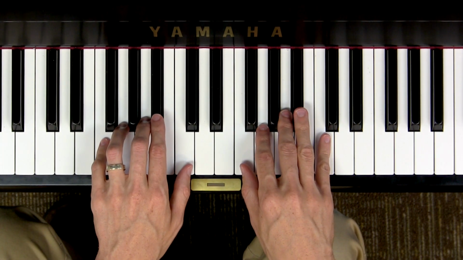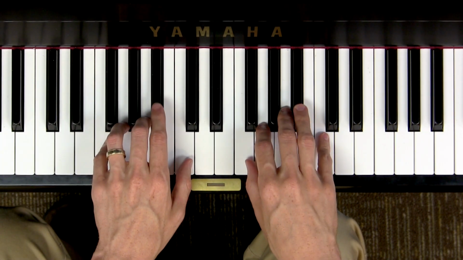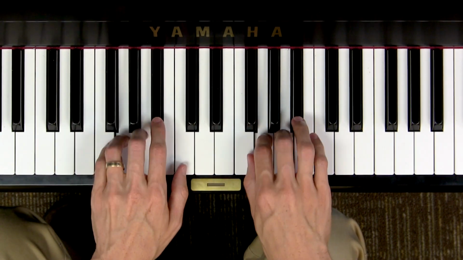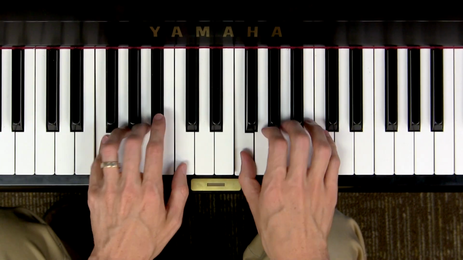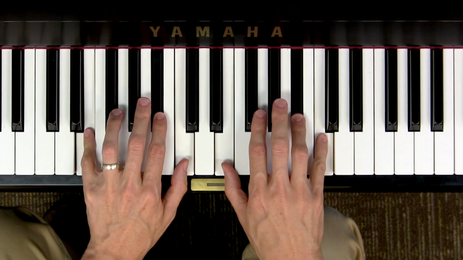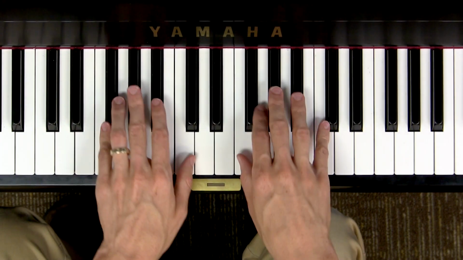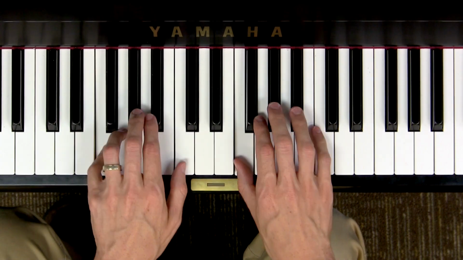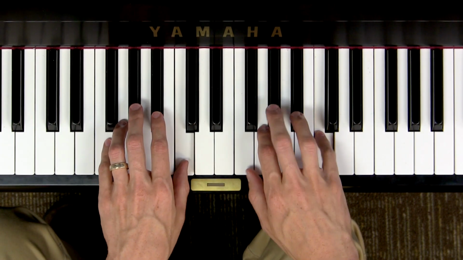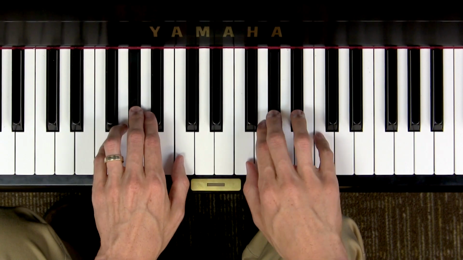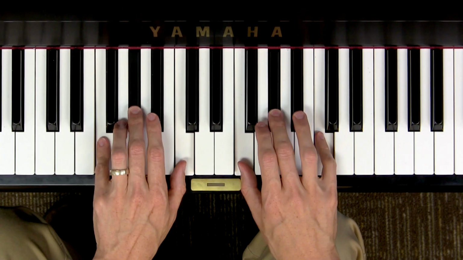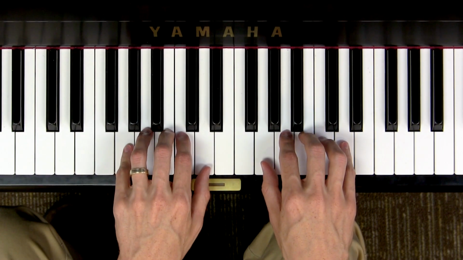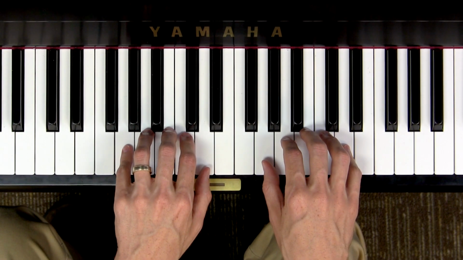Come up to F major. Don't forget the B flat. Now F minor. Change A to A flat. Ready, go. Now we come to G major. All white keys, starting on G. Ready, go.